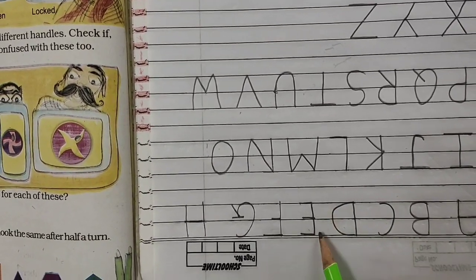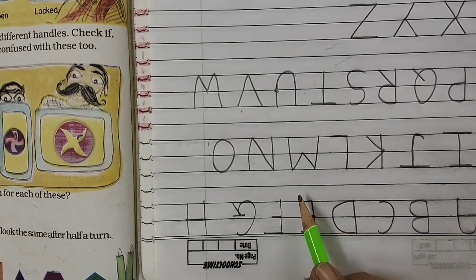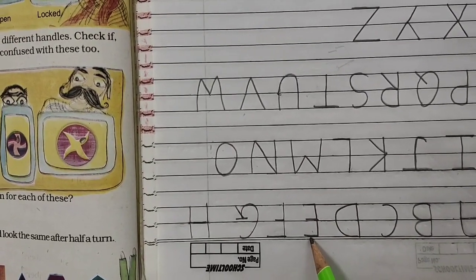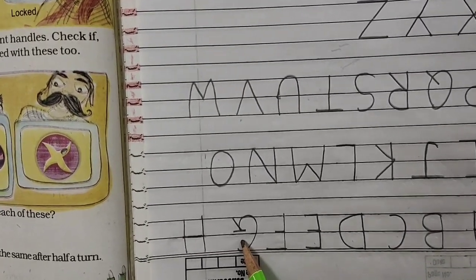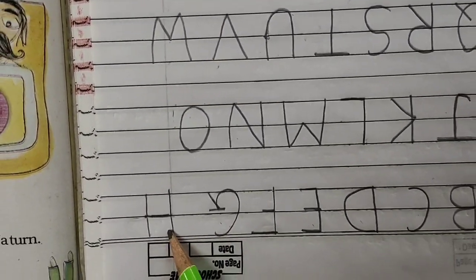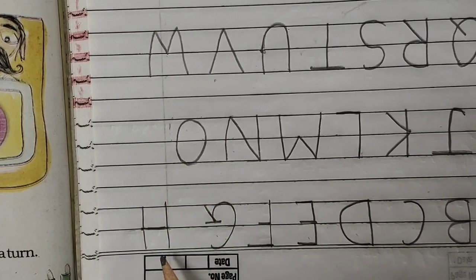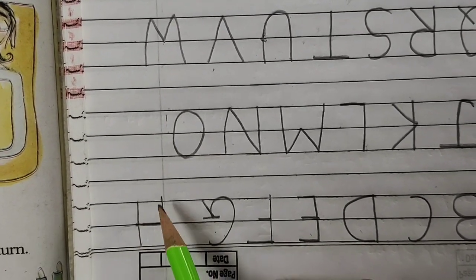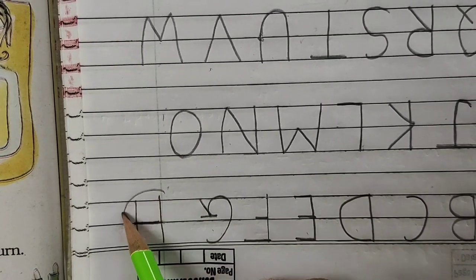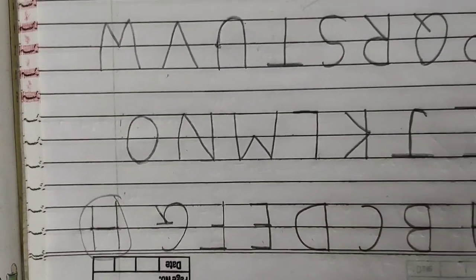E, we write E like this, isn't it? But after turning it, it looks like this. So it is also not the same. Same with F. Same with G also, students. And H. See, students, we write the H like this. When I have turned the book to the half turn, the H appears the same. So the H alphabet appears the same after half turn.